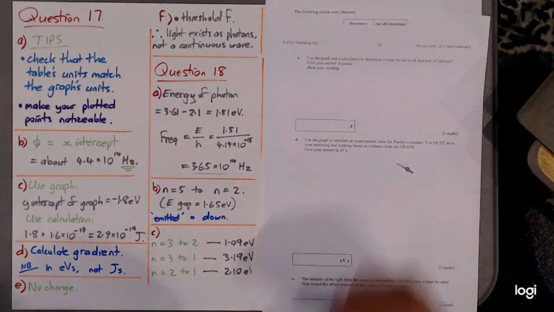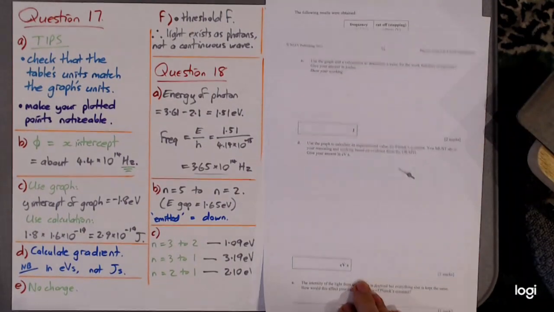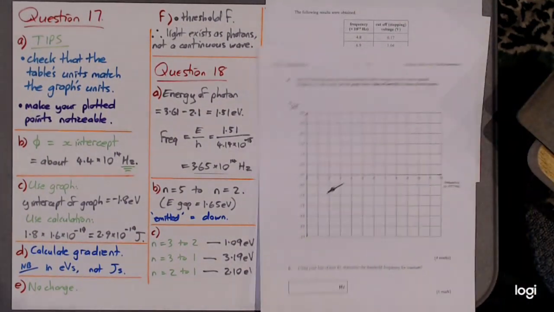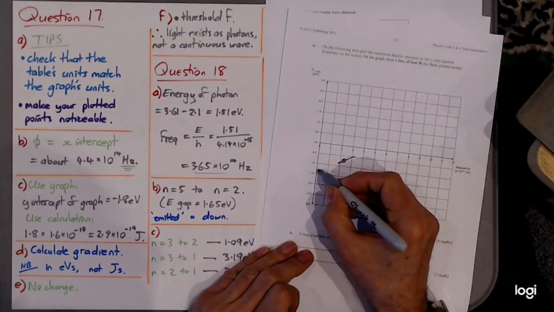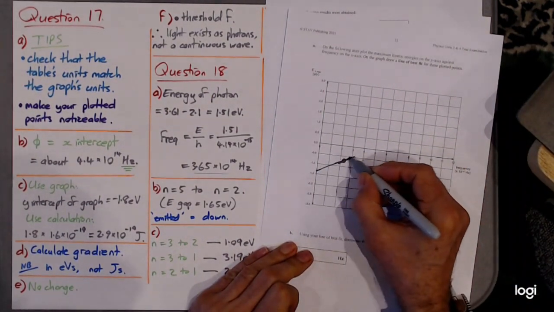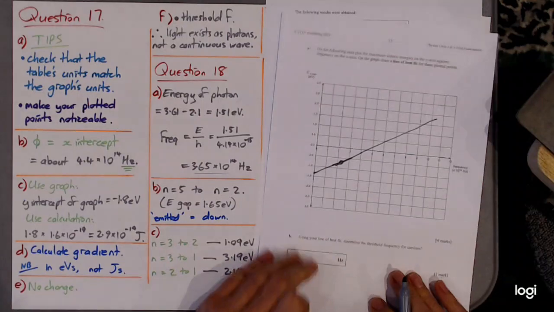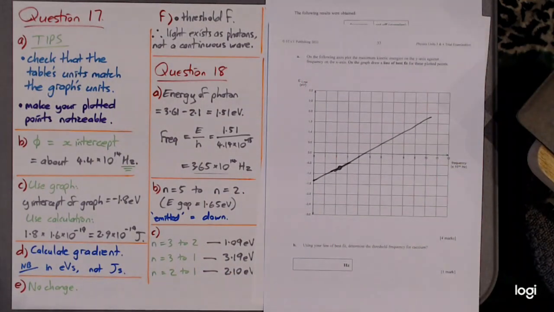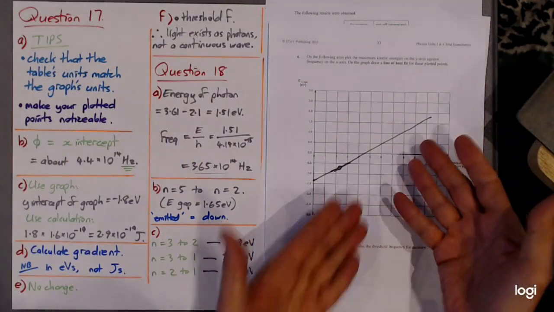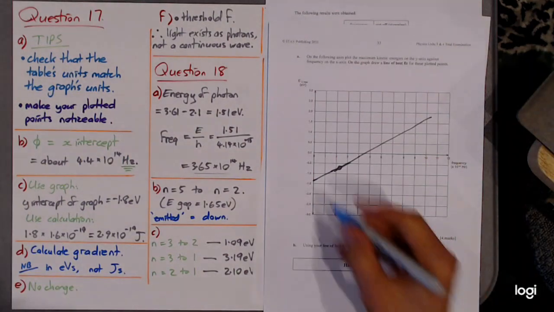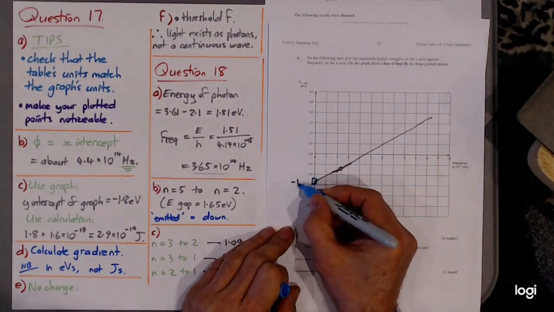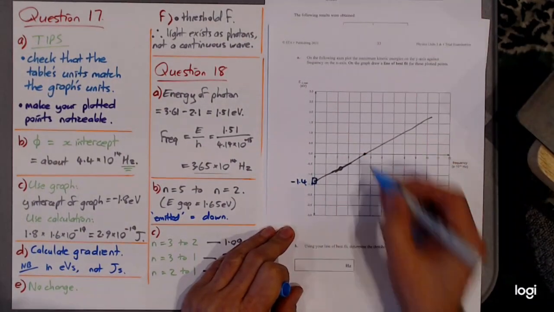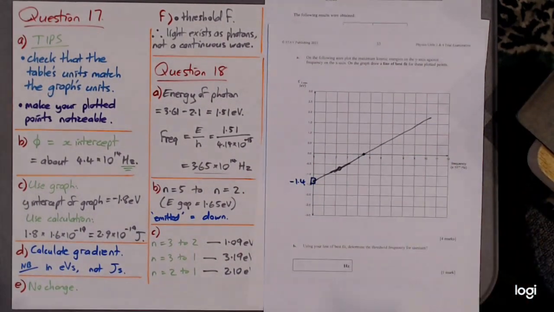To determine a value for the work function of cesium. Okay, the work function is the y-intercept. Pardon me, let me just draw. I mean, this is obviously wrong. I'm not even looking at the numbers here. But if that was the plot, that is the work function. Like on mine, it looks about minus 1.4 there. That is the threshold frequency, and the gradient is Planck's constant.